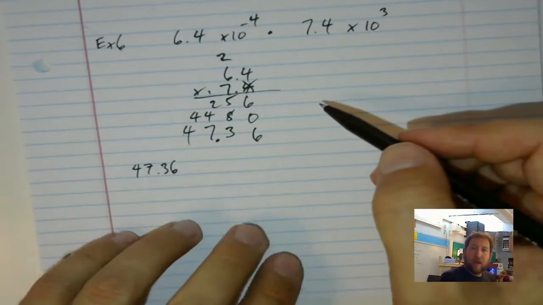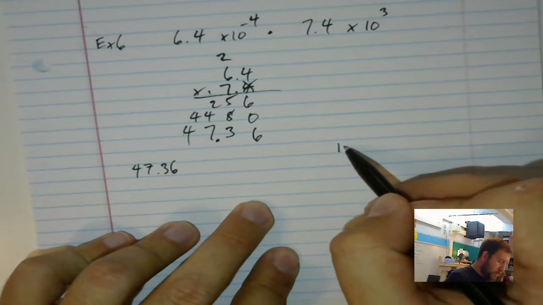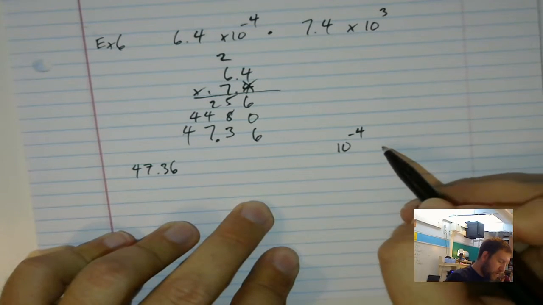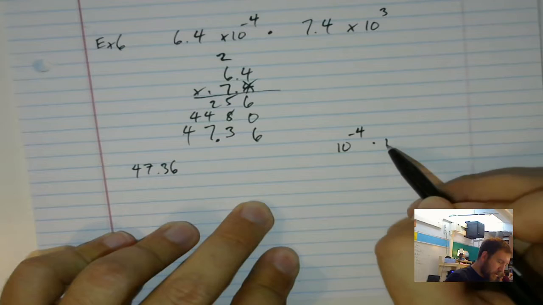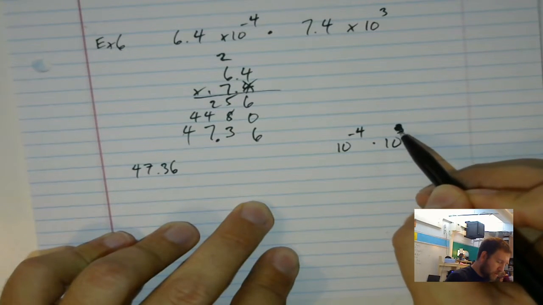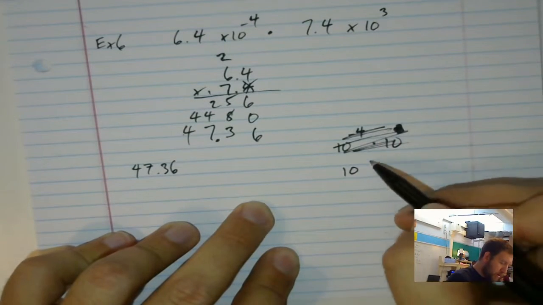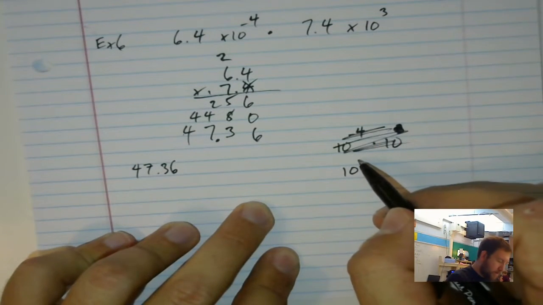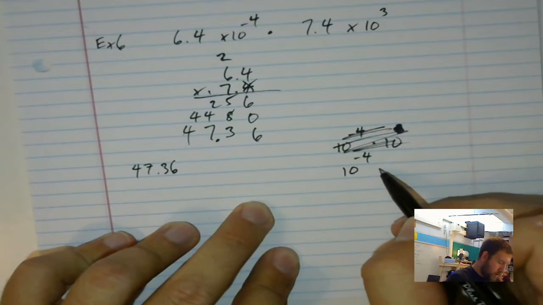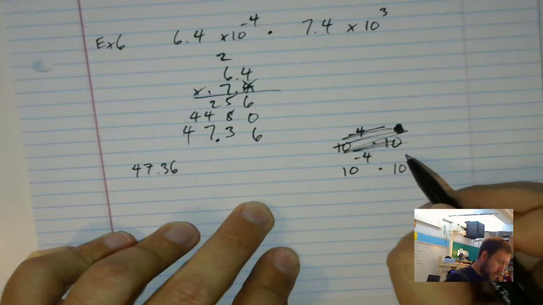Now I have my exponents. I have 10 to the negative 4th times 10 to the 3rd. Oops. Let me rewrite that, sorry. 10 to the negative 4th times 10 to the 3rd.